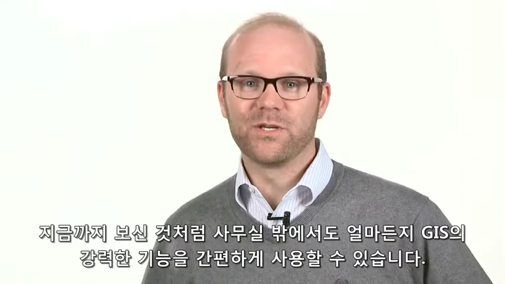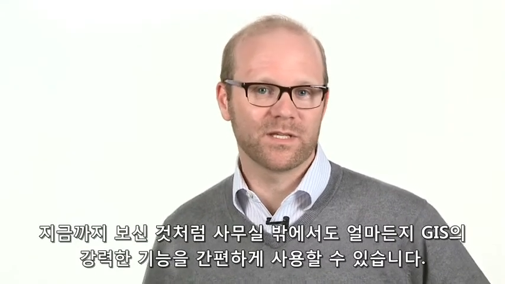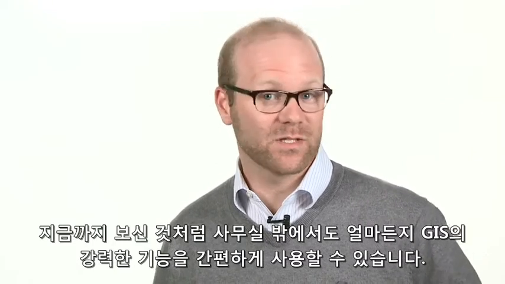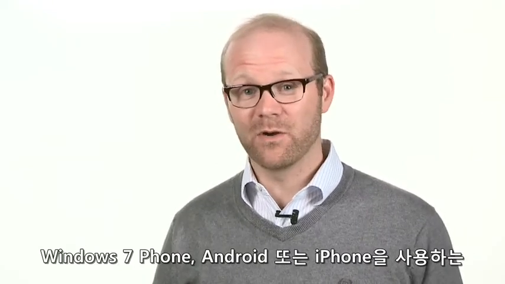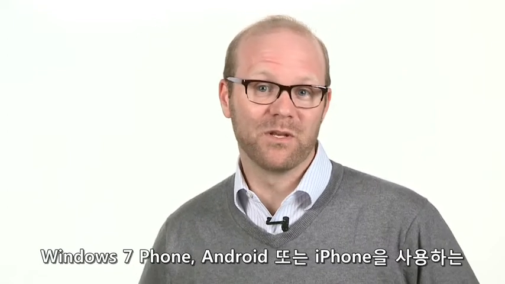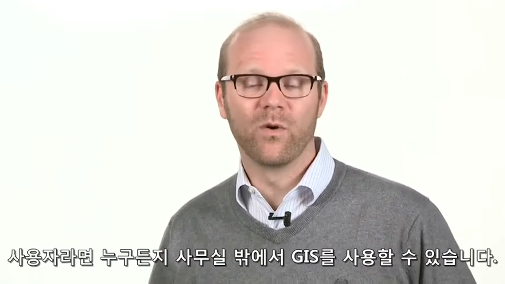So that's it. As you can see, it's a straightforward process for extending the power of GIS outside of your office, but not only outside of your office, to anyone using their Windows 7 phone, their Android, or their iPhone.